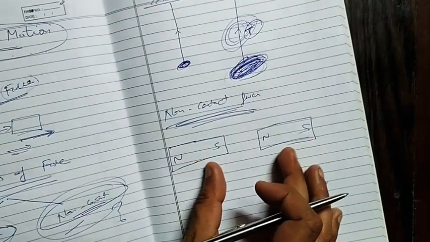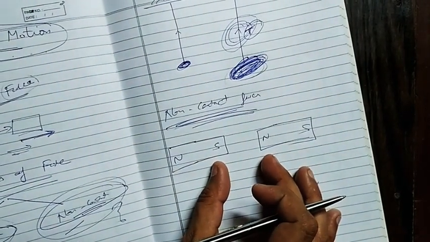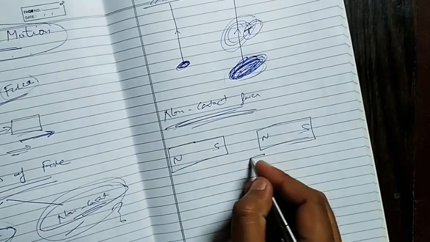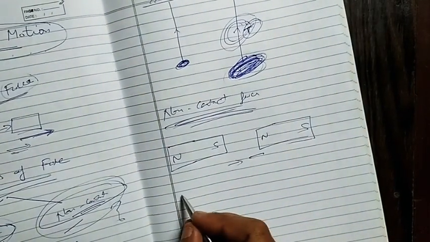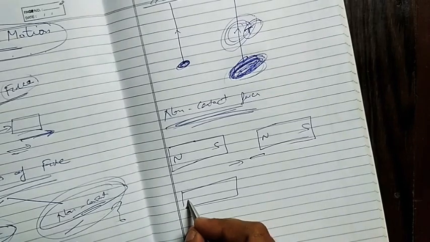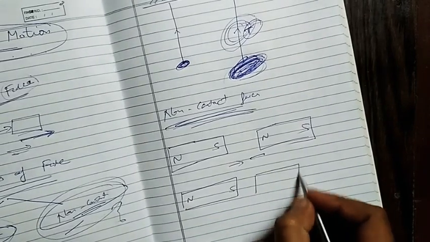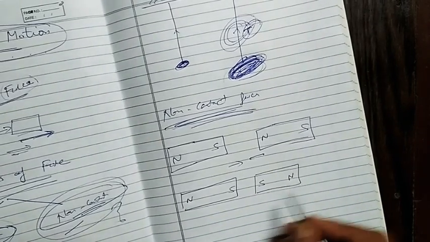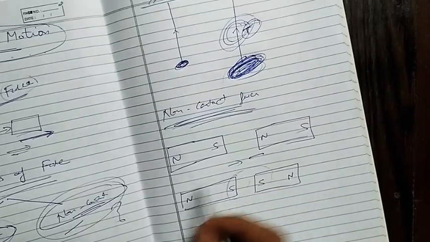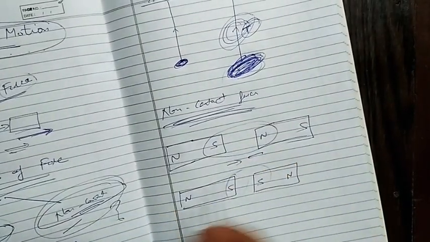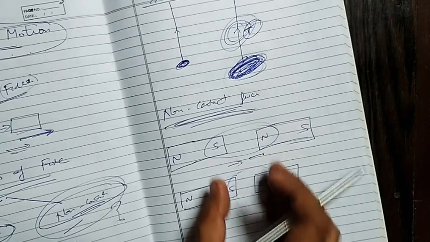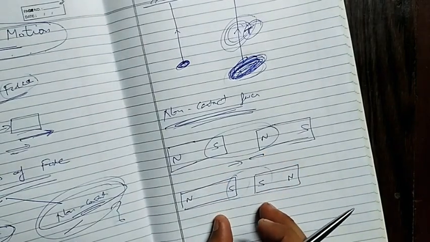When you bring these two close to each other, obviously they will attract, or if you bring the same poles towards each other, like poles, they repel. These poles are known as unlike poles, and these poles are known as like poles.